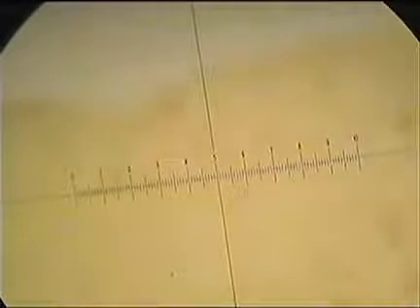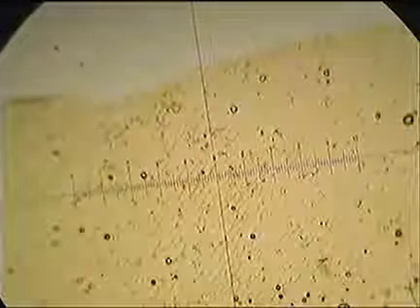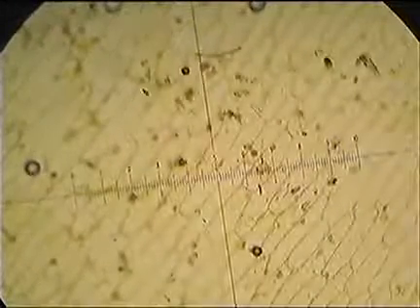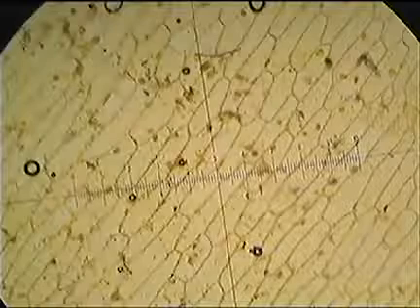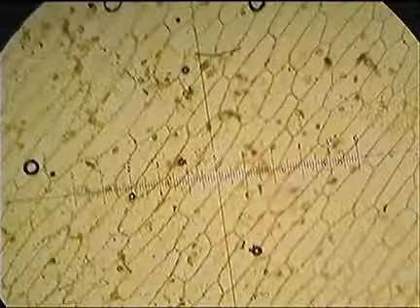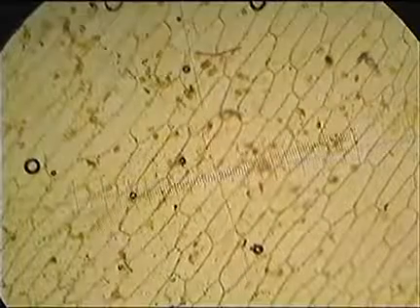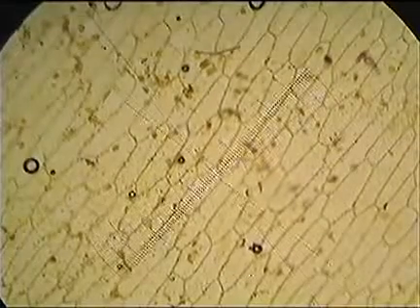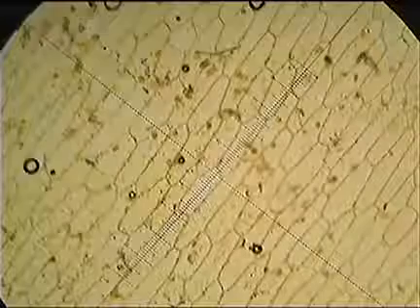Great, now we're ready to actually measure some cells. So I've taken my stage micrometer away, and I've put a slide of some onion cells underneath the microscope now. So what we do here, first we get it into focus. Again, I'm on medium power, so 100 times magnification, because that's where we did our calibration.